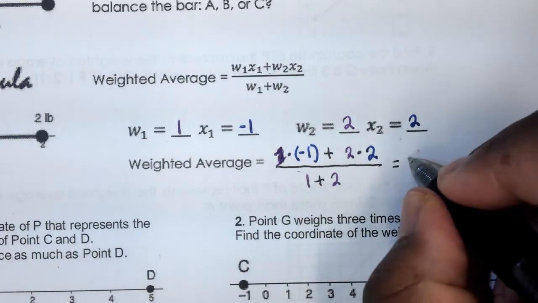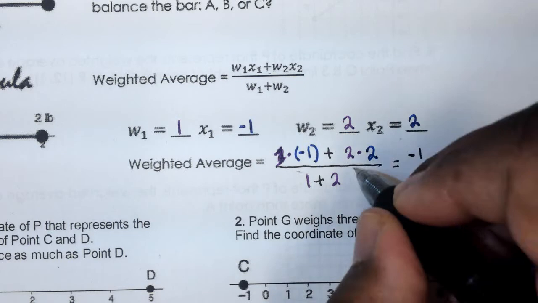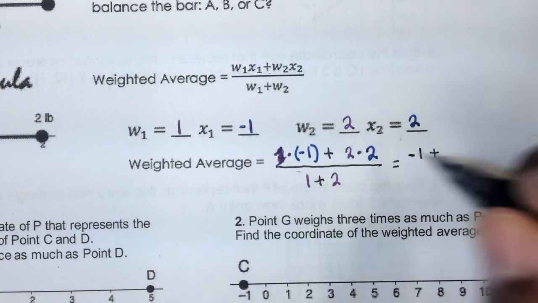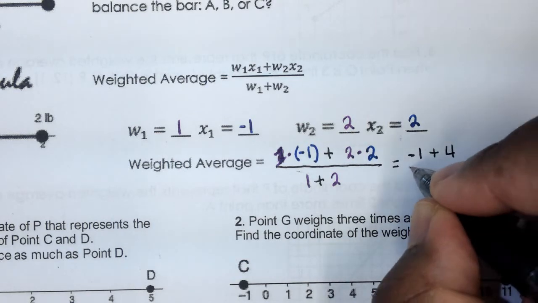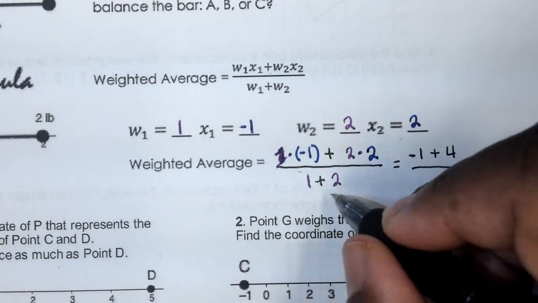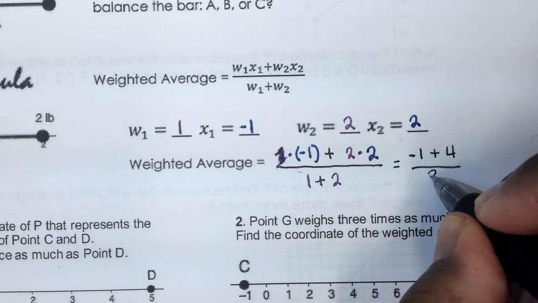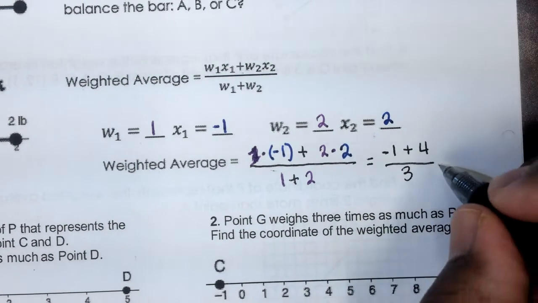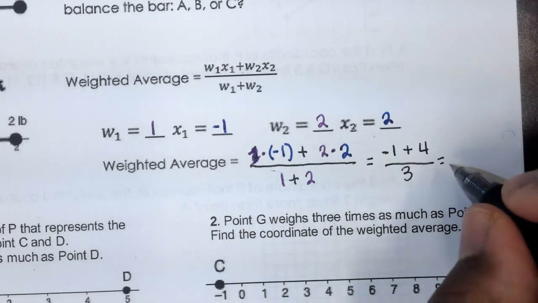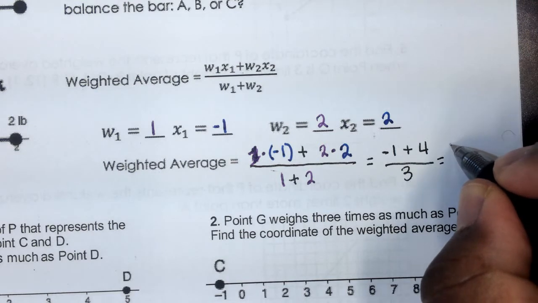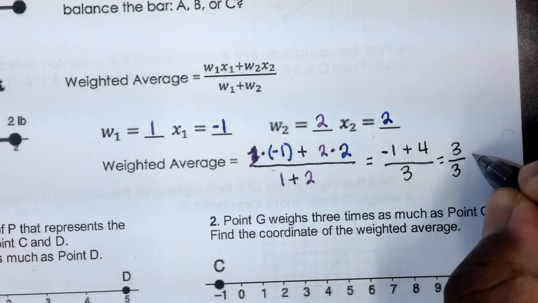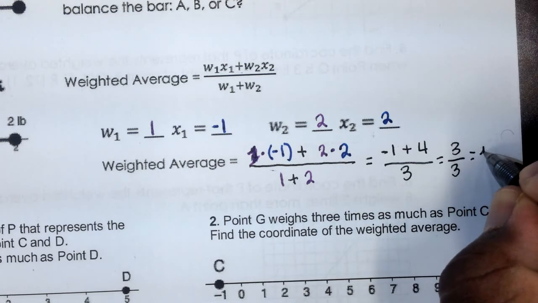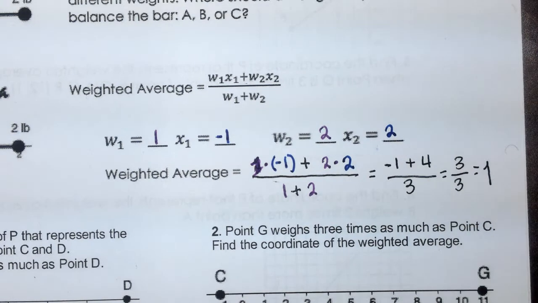1 times negative 1 is negative 1, plus 2 times 2, I'm sorry, is 4. On the bottom, 1 plus 2 is 3. And then from there, negative 1 plus 4 is positive 3. And then on the bottom, you already had 3. So it's 3 divided by 3. So my answer is 1.